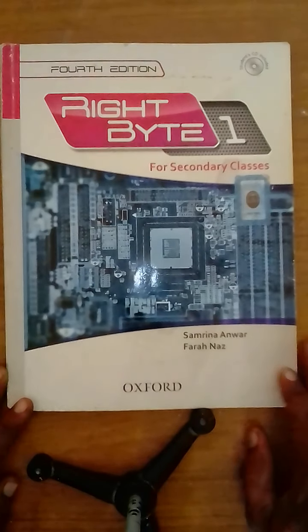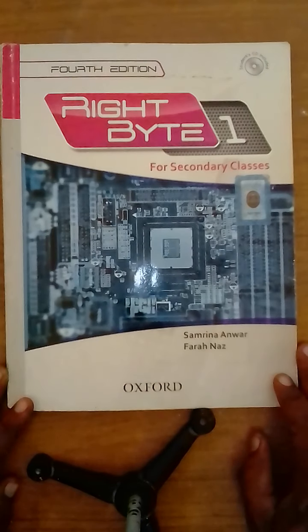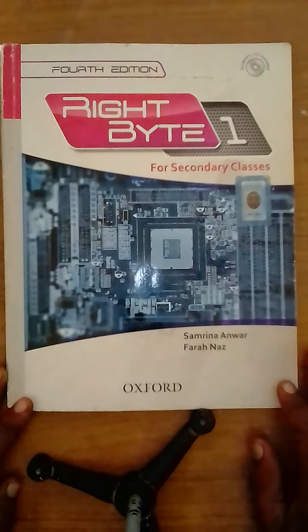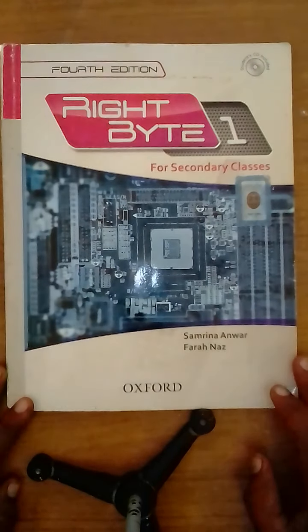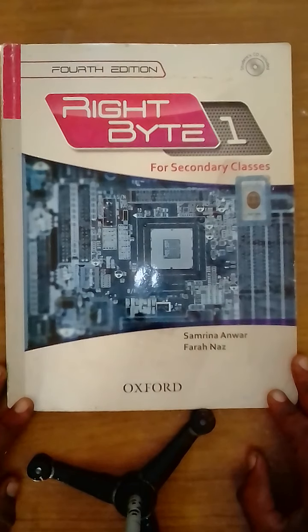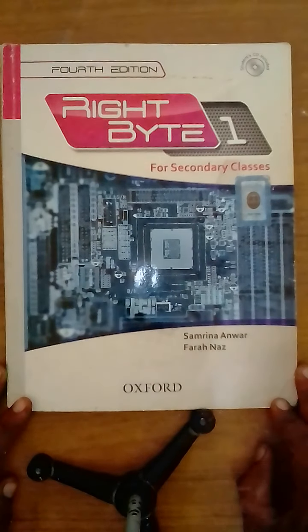Dear students, in the last lecture we studied some pointing devices, and in today's lecture we are going to discuss or define some digitizing or scanning devices. Pointing devices and digitizing or scanning devices, both types are known as input devices. Input devices are used to enter data into the computer, and these devices are used to store data into the computer for a long time.